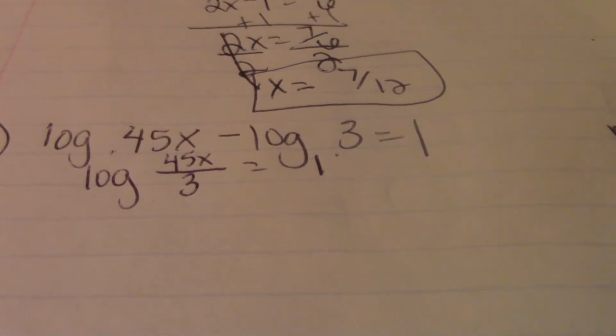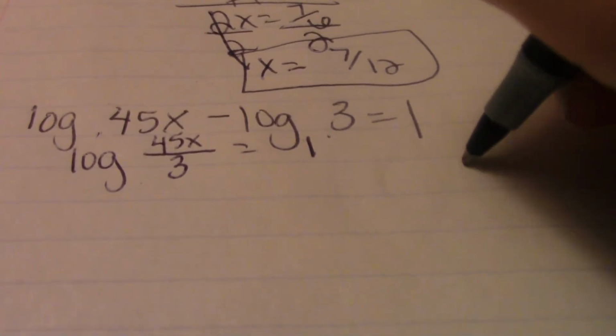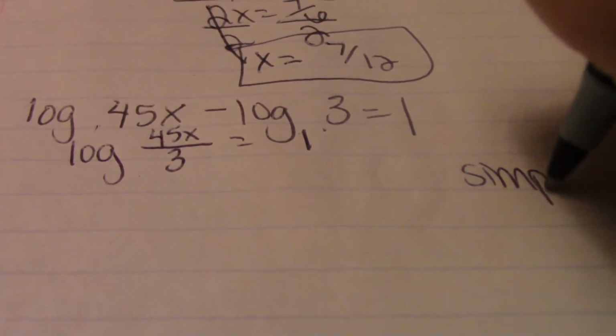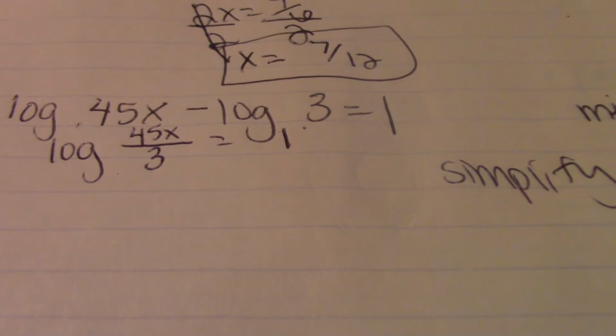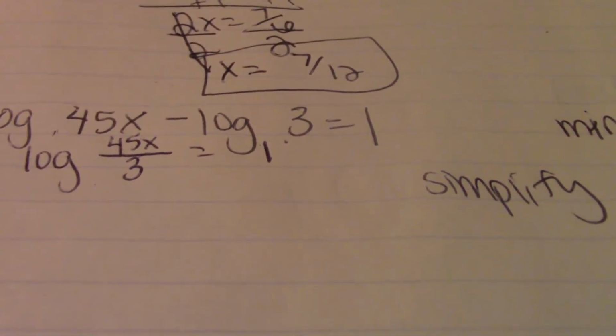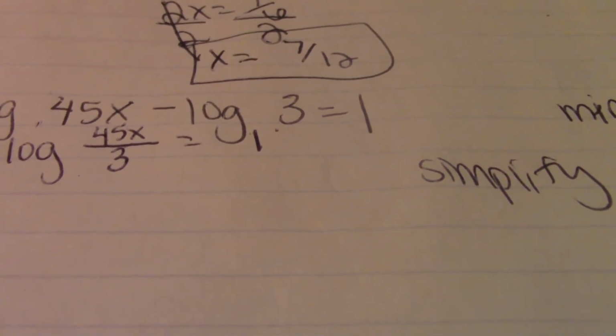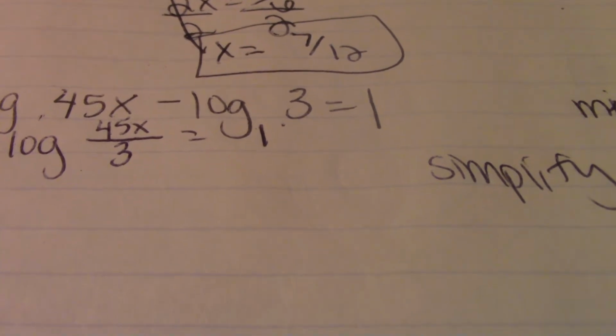I'm going to go ahead and simplify. 45 divided by 3 is 15. So log of 15x equals 1.